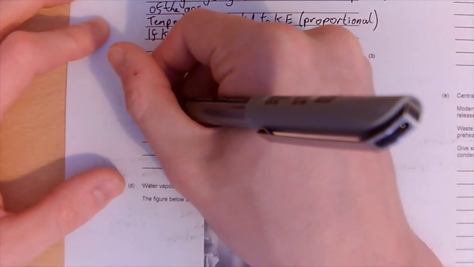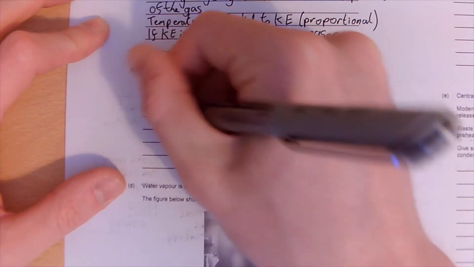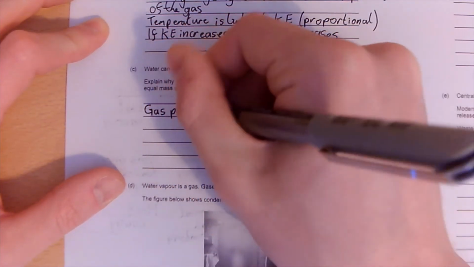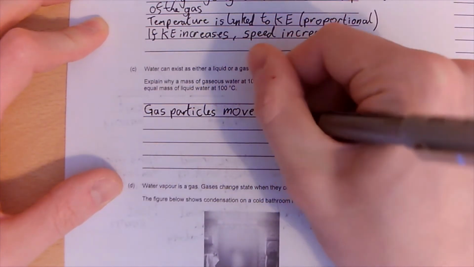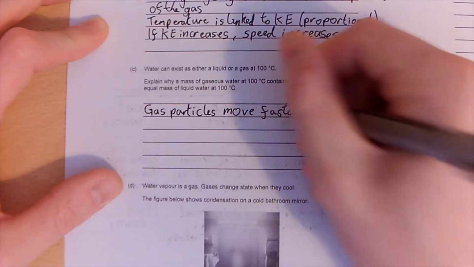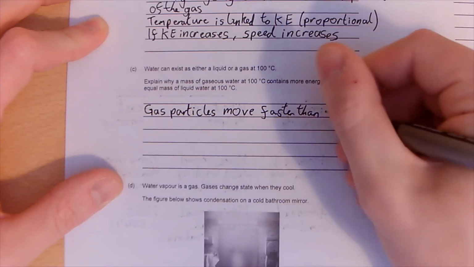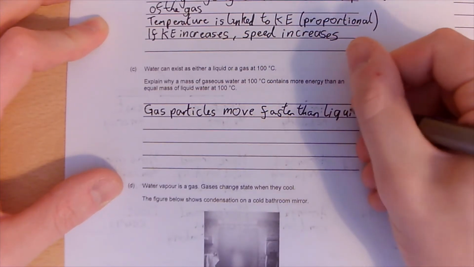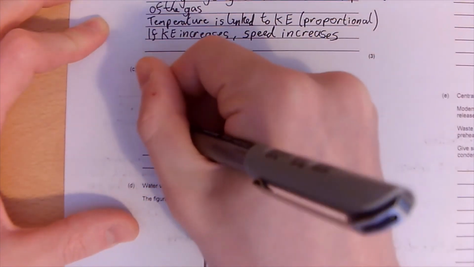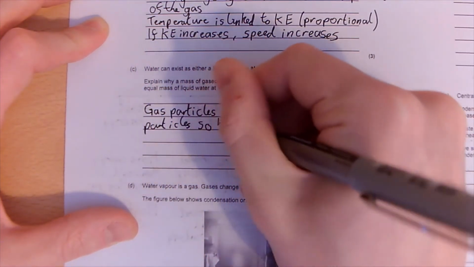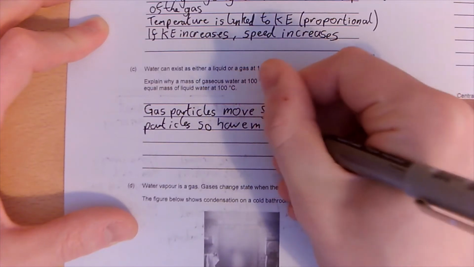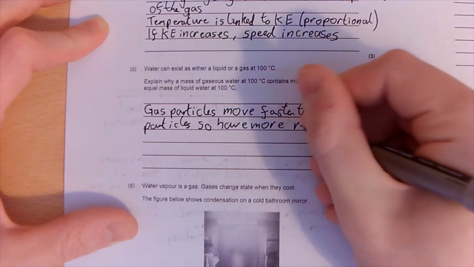So what I might say is gas particles move faster than liquid particles, so have more energy.